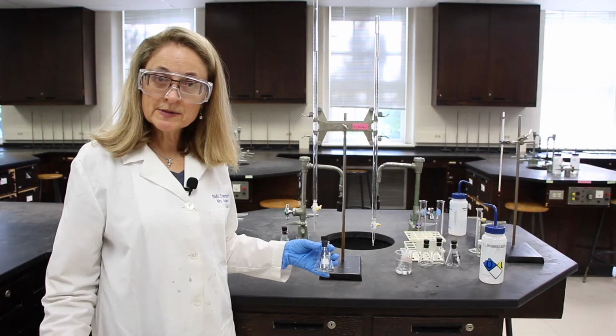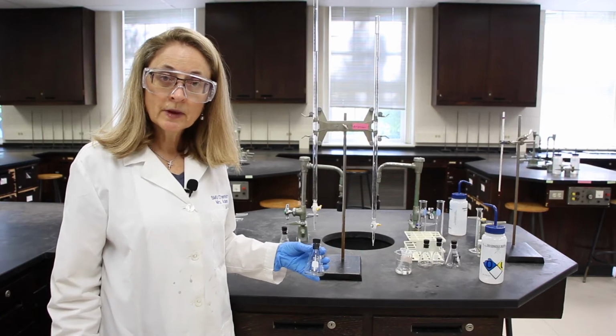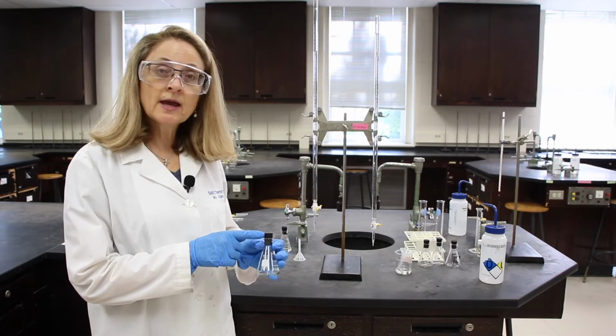Next, we'll repeat this procedure for pure 2-propanol. We'll weigh a flask and a stopper.